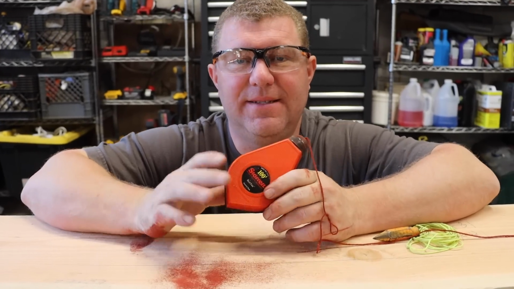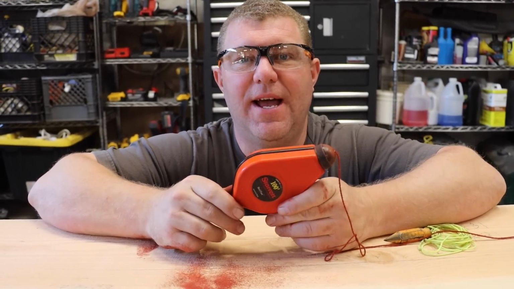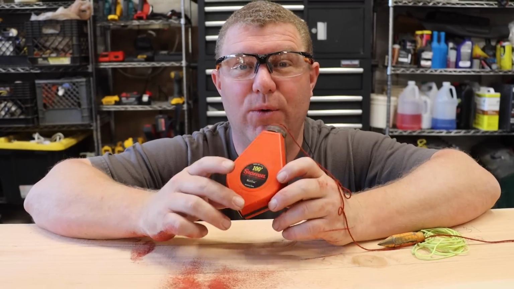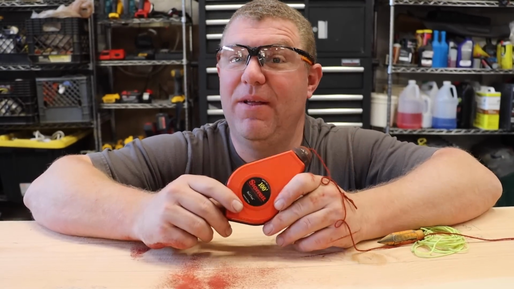It's always amazing to me the amount of thought that's put into a lot of these tools that a lot of us don't even realize are in them, especially from really high quality companies. So take a look at your chalk box and see if it's capable of being a plumb bob.